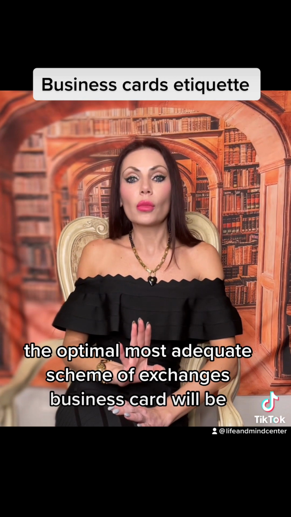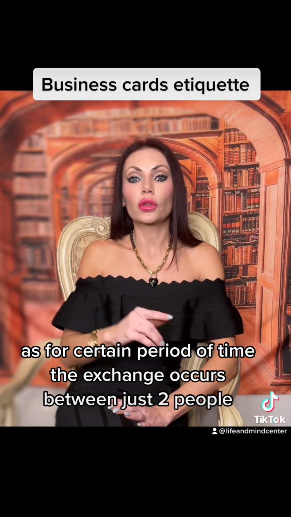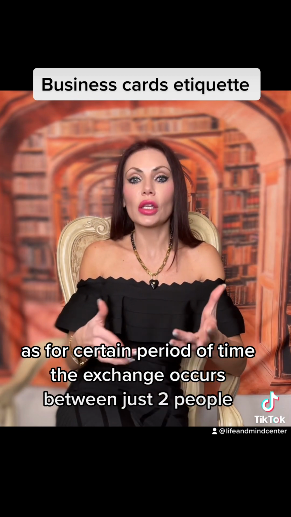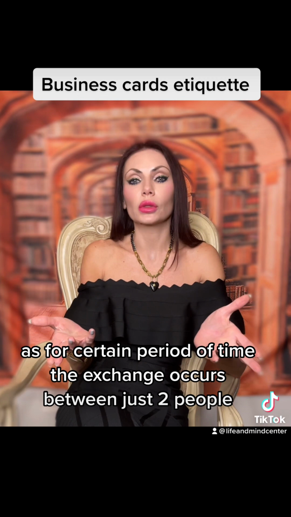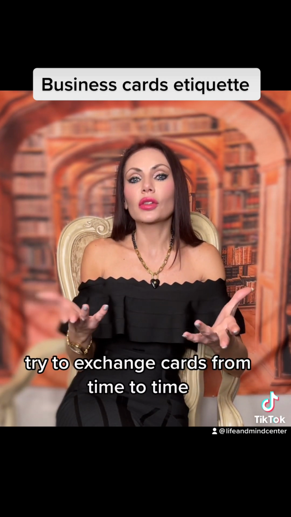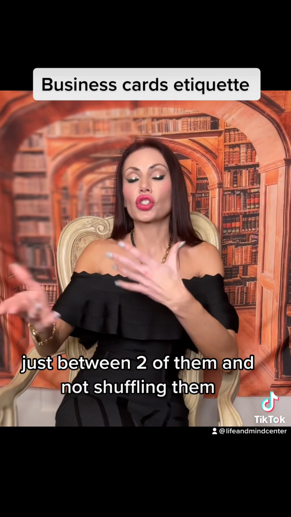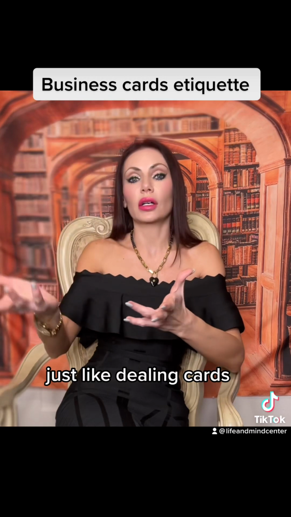The optimal, most adequate scheme of exchanging business cards will be as follows. For a certain period of time, the exchange occurs between just 2 people. Even if it's a large group of people, try to exchange cards from time to time just between 2 of them, and not shuffle them like dealing cards.